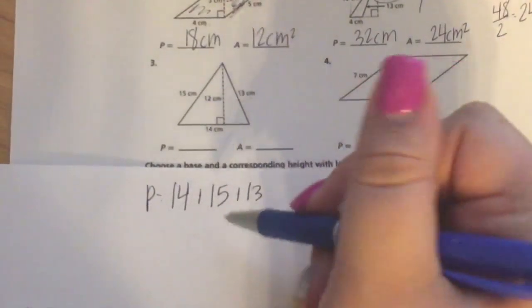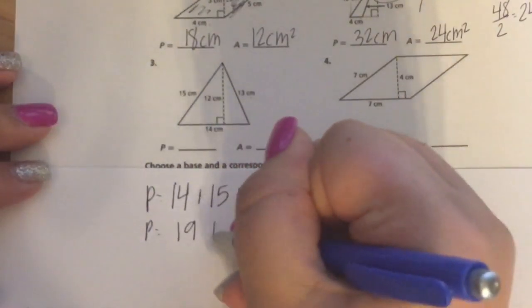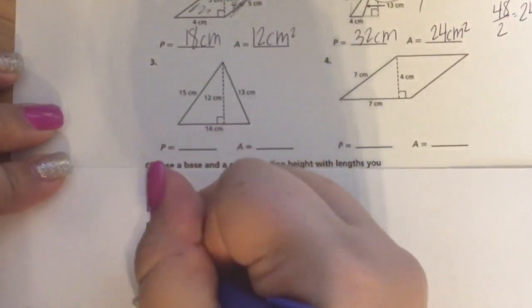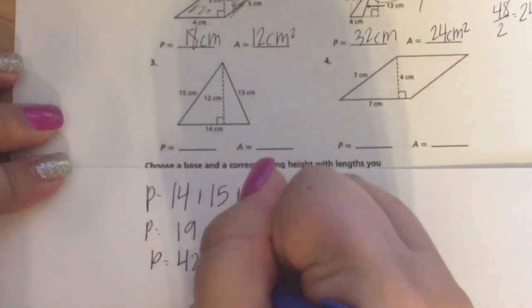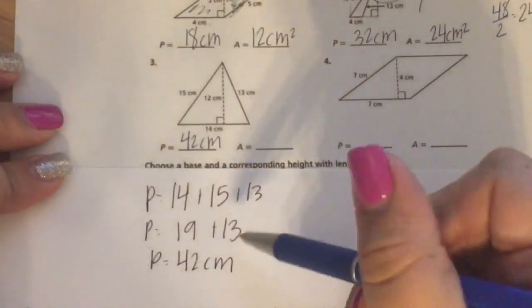The more I get in the habit of writing out, the more I'm going to attend to precision, and I can double check my work. I'm not doing mental math in the hopes that I will be able to add that all up quickly. I'm writing it out, and I'm checking my answer. 42 centimeters for the perimeter.